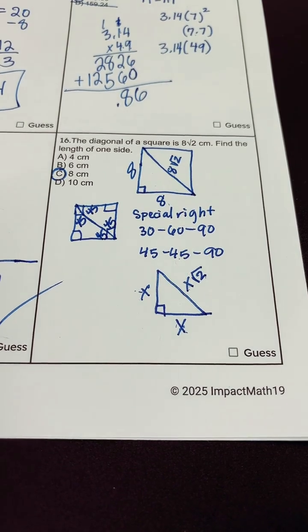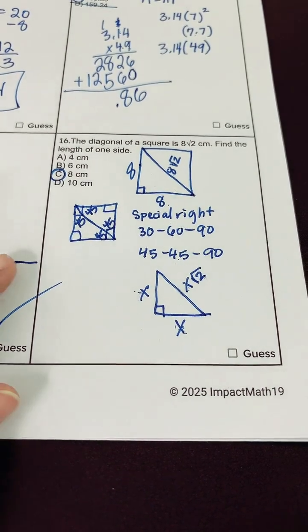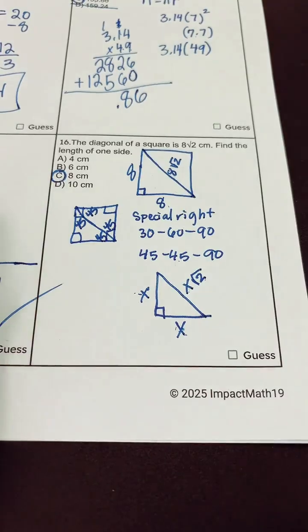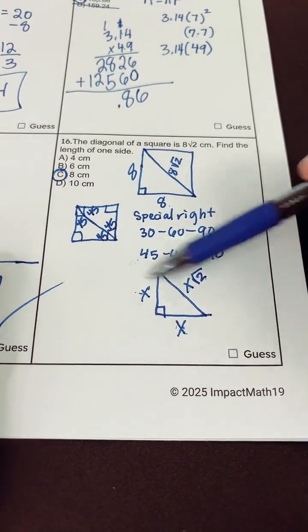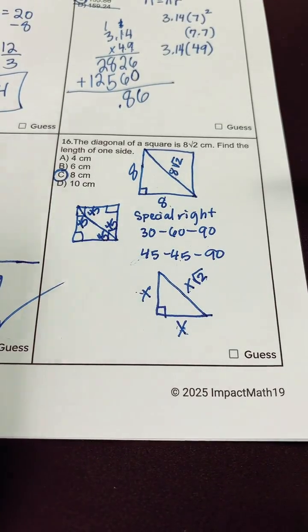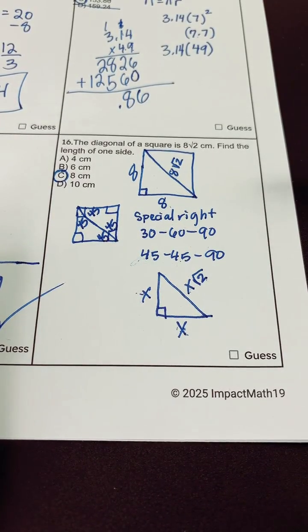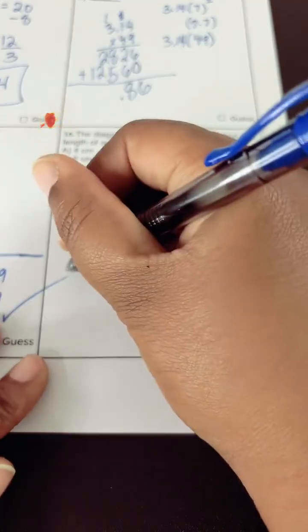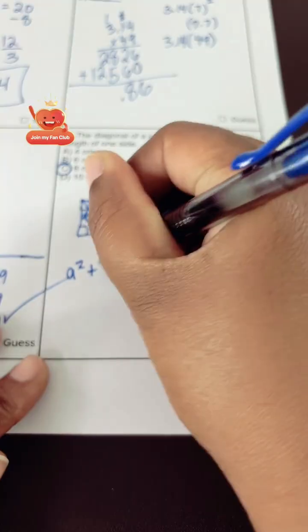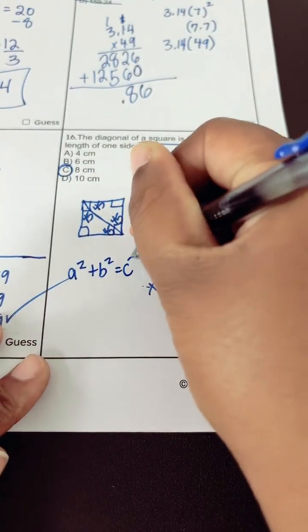I'm still confused. Okay. People said they're still confused. Okay, so let's do it as if we did not have this knowledge, right? If you don't have this knowledge, we can do the Pythagorean theorem, which says A squared plus B squared equals C squared.